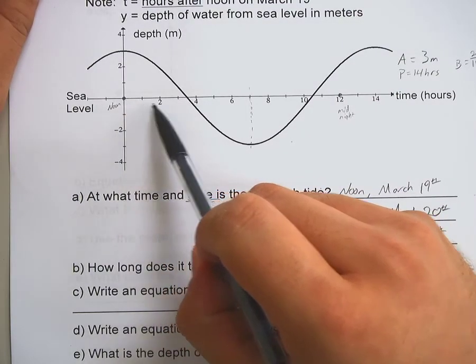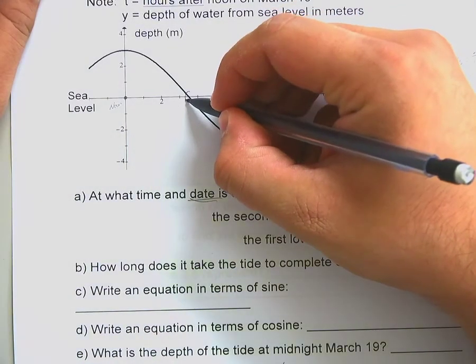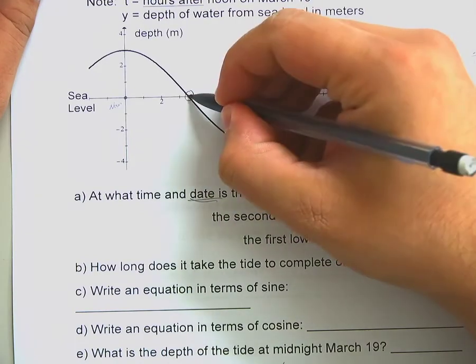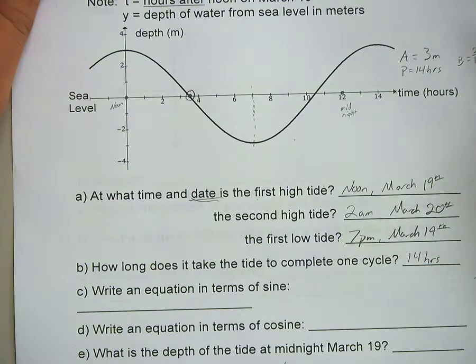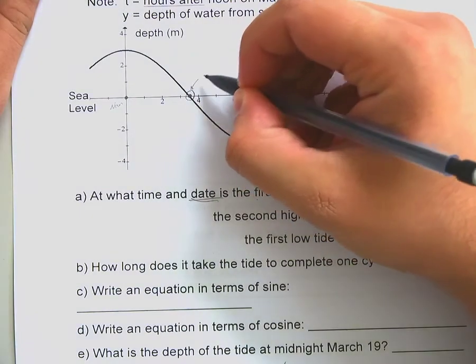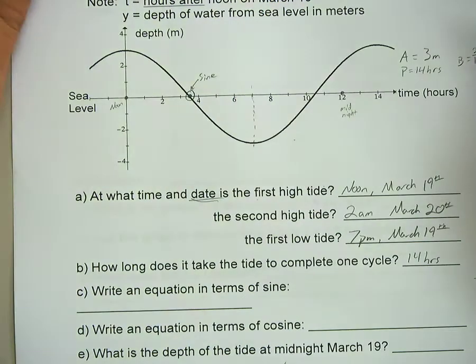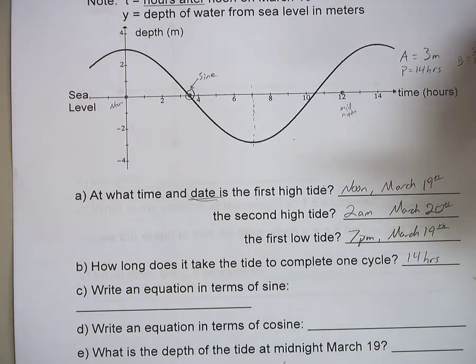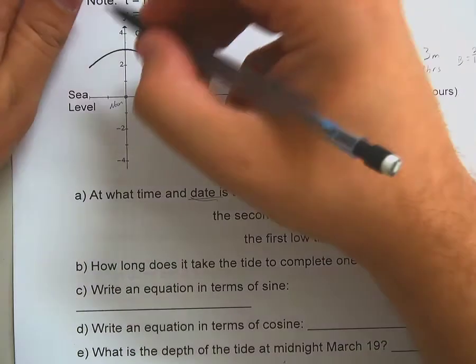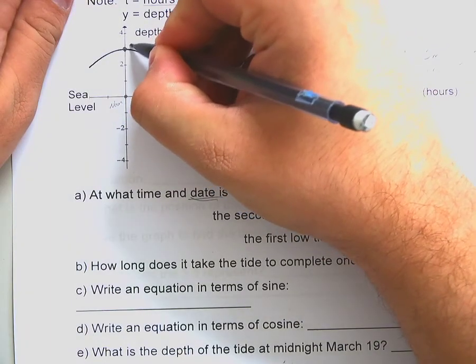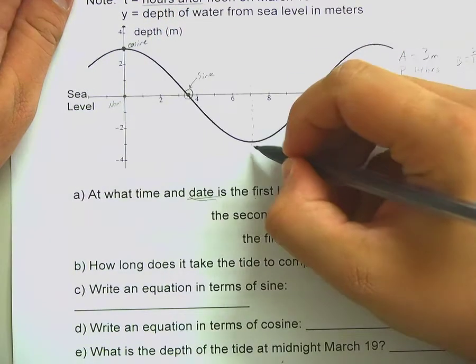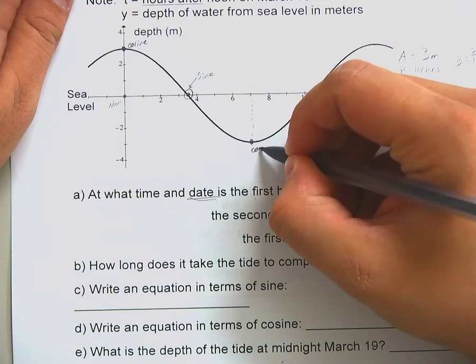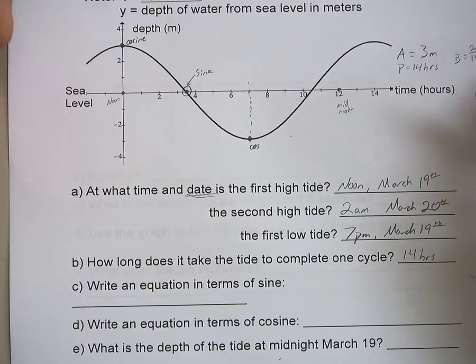Well, the first time this hits an axis is right here, right? This point. So this guy is going to be where the sine wave starts. Cosine has to start at a maximum or minimum. So cosine could start up here or down here. So we're talking about shifting it left and right, either left or right. So let's use sine first.